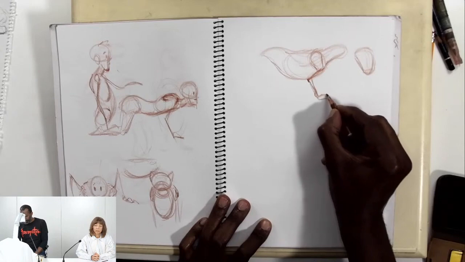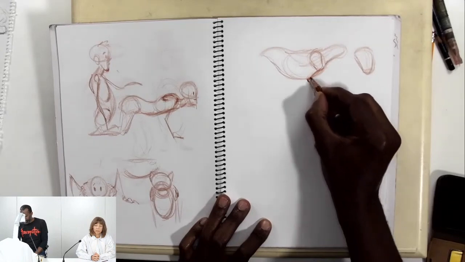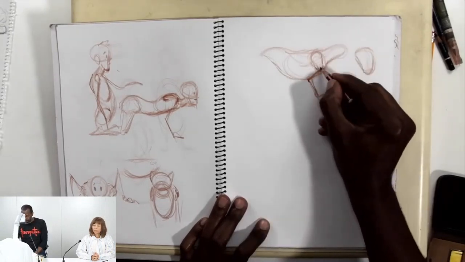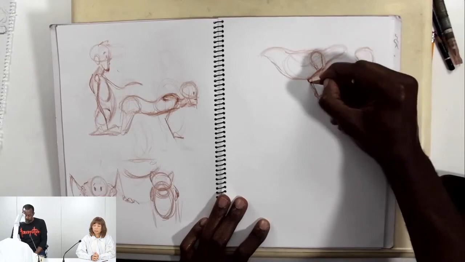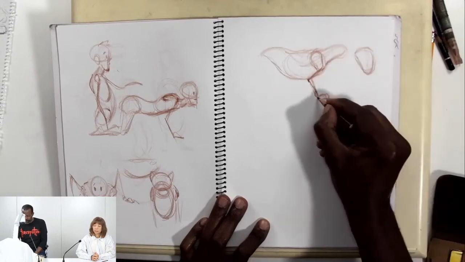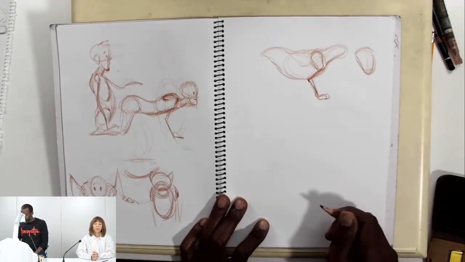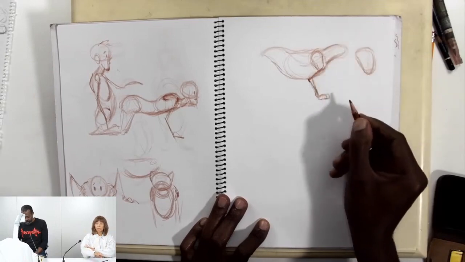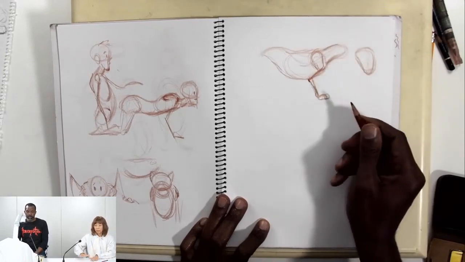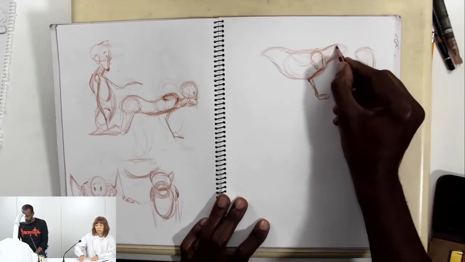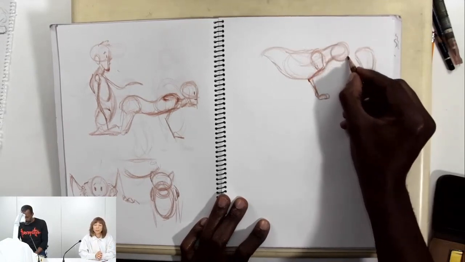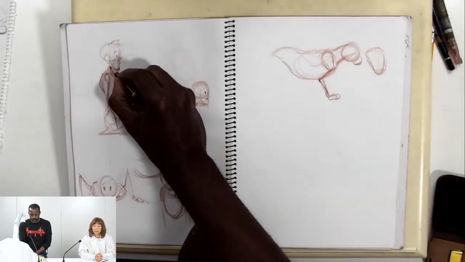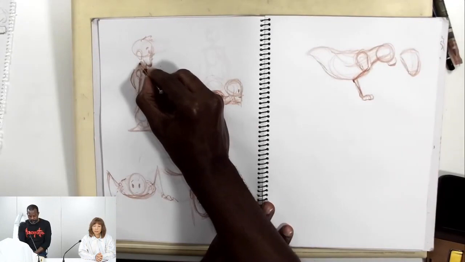Dogs and cats are basically walking on their hands. So roughly, here is the scapula, here is the upper arm, here is the lower forearm, and the hands are down here.